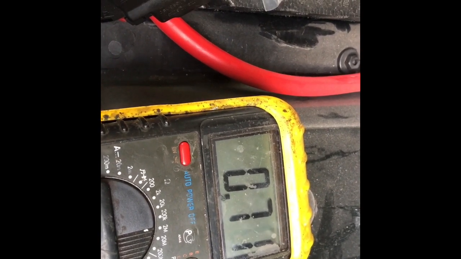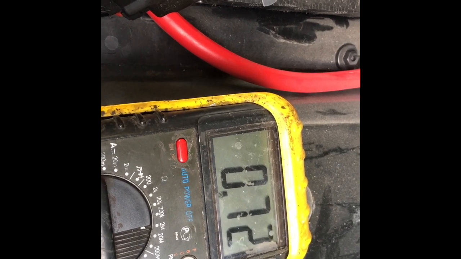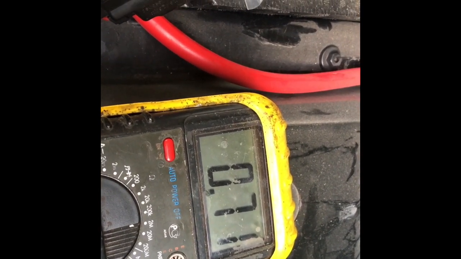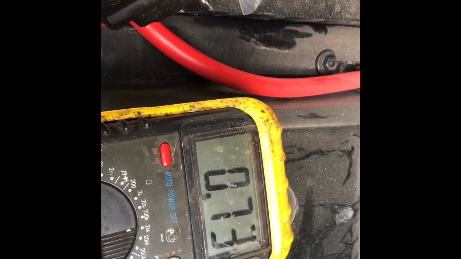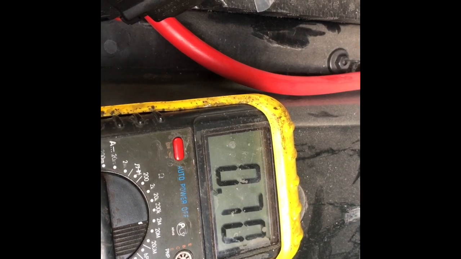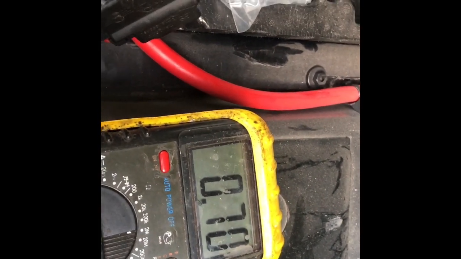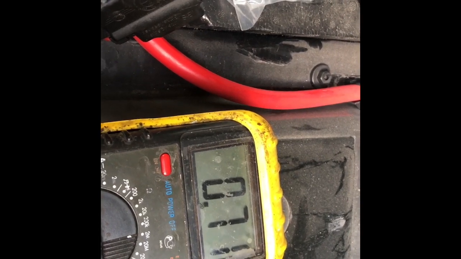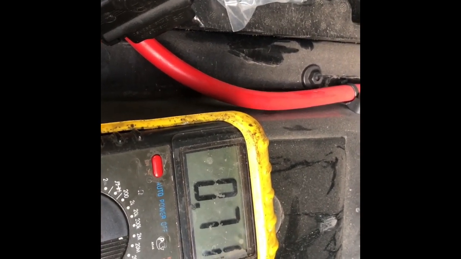Okay, let's wait and see what's going to happen. This is the easiest old school method, and it works on absolutely any car. So bottom line is you need to find out what is consuming too much. And of course, the easiest way is to disconnect it from the system.